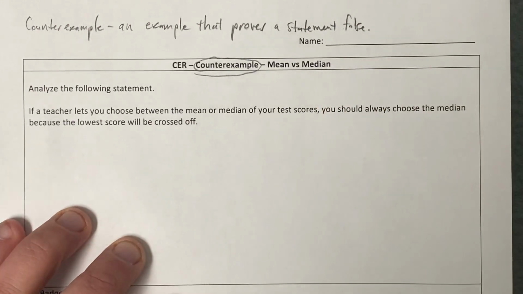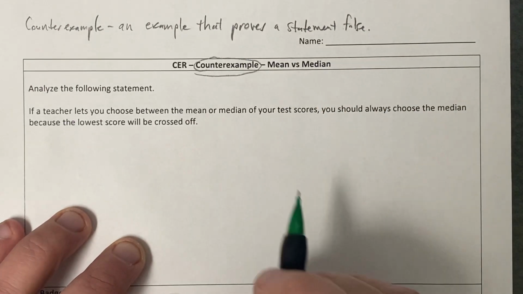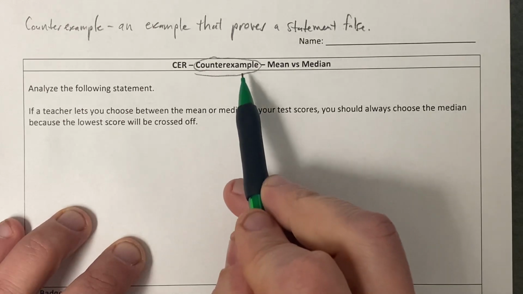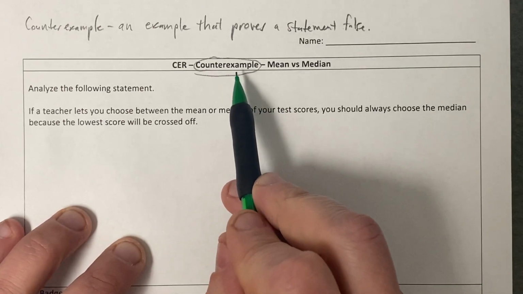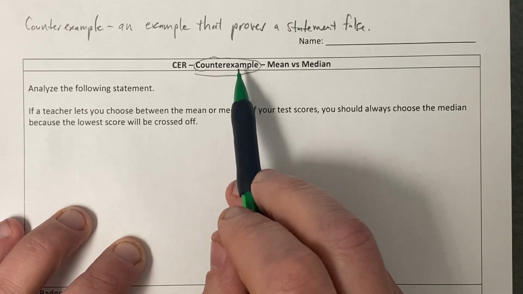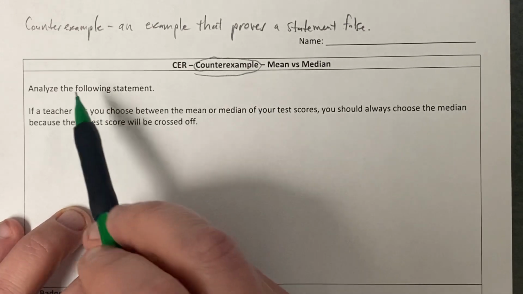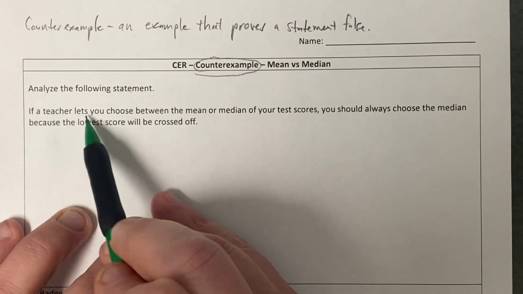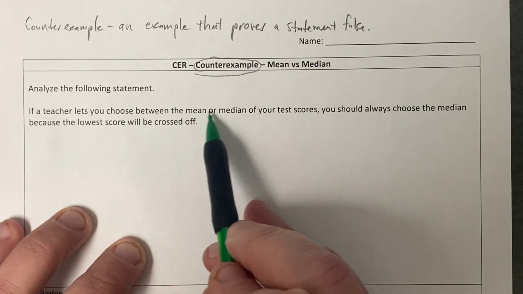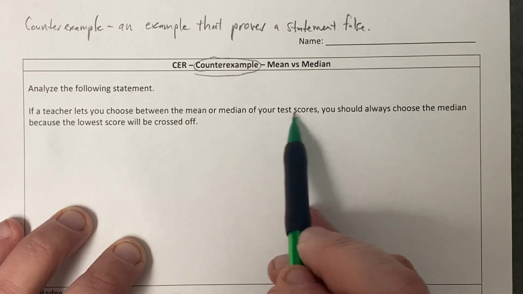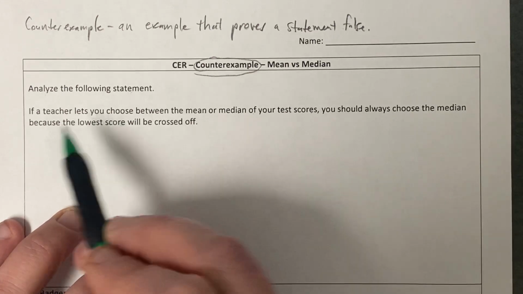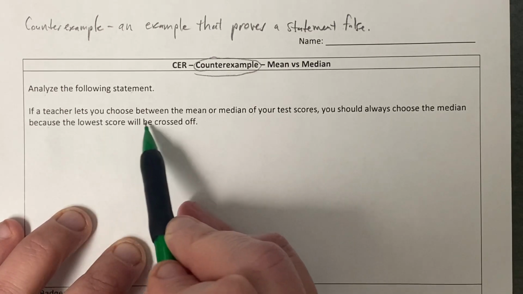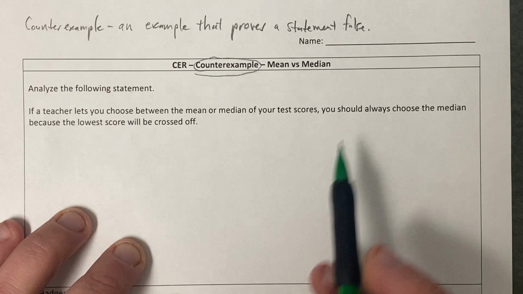false. So in mathematics, when you make a statement, it has to always be true. So we use these things called counterexamples to prove a statement is false. So let's do an example for this. It says, analyze the following statement. If a teacher lets you choose between the mean and the median of your test scores, you should always choose the median because the lowest score will be crossed off.